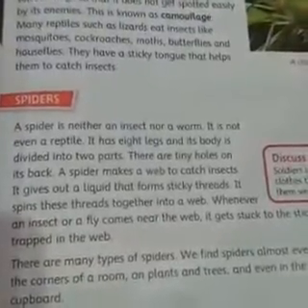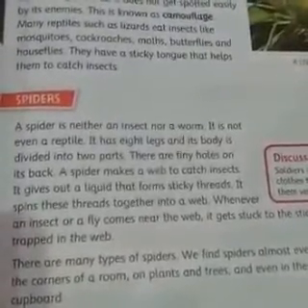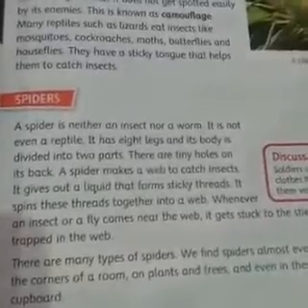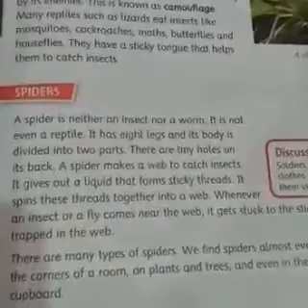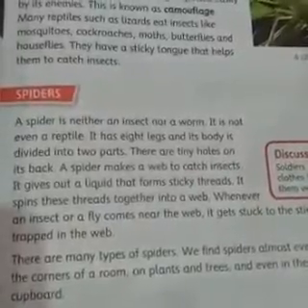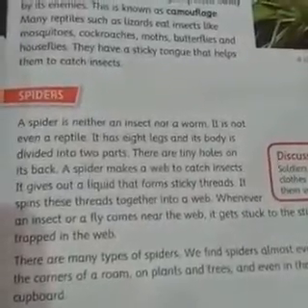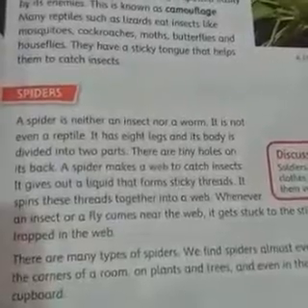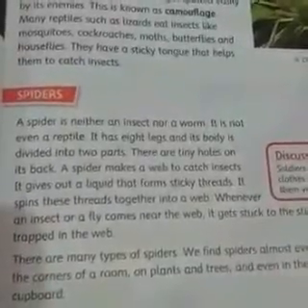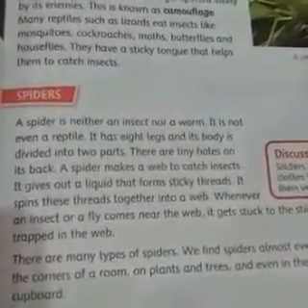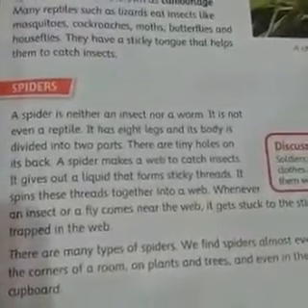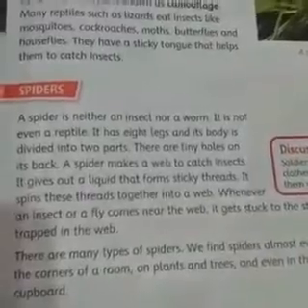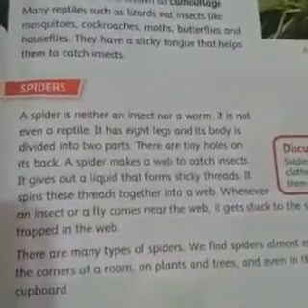Then we also have spiders. Spider is neither an insect nor a worm. It is not even a reptile. Spiders are called arachnids. They do not have wings. They have 8 legs. Usually what do insects have? They have 6 legs. But spiders have 8 legs. That is why they do not come into the category of insects or reptiles.